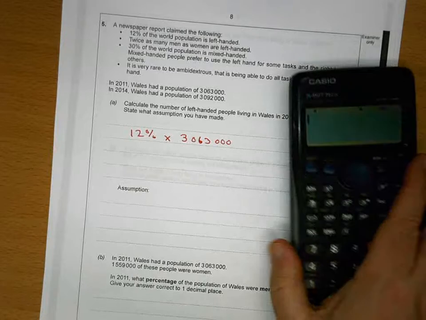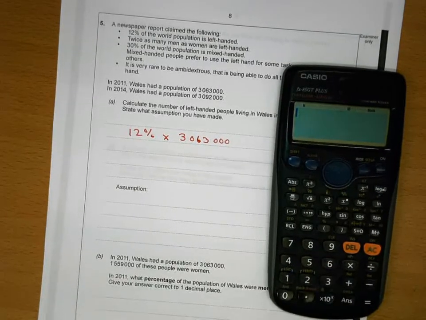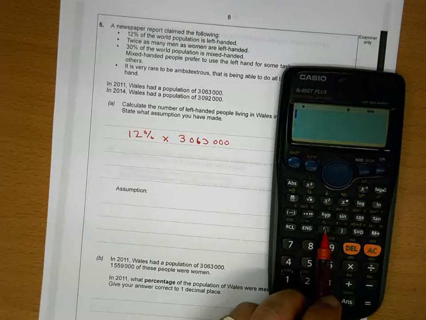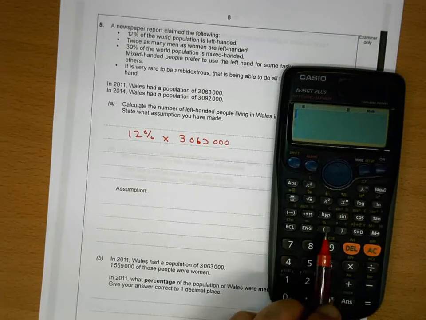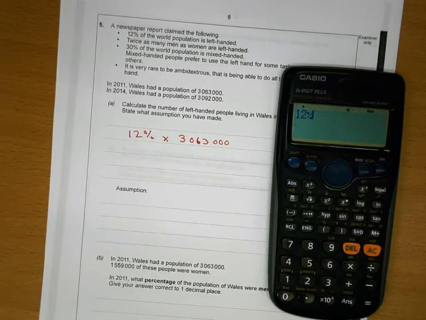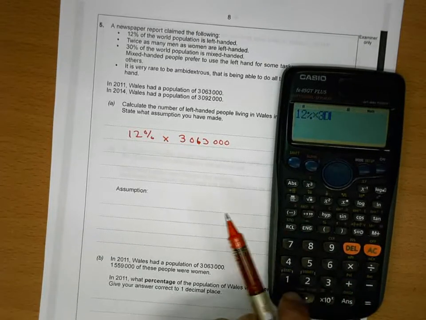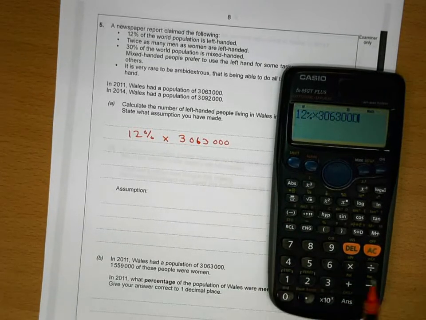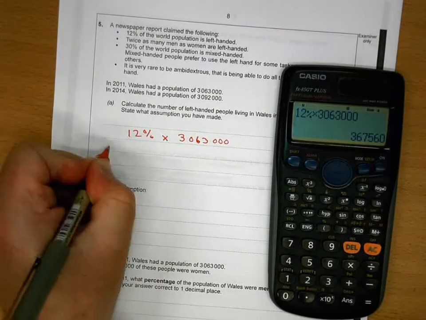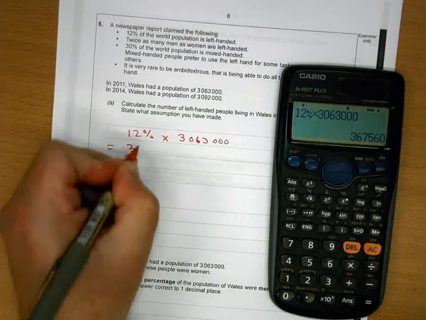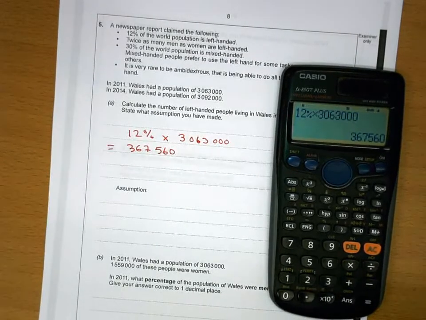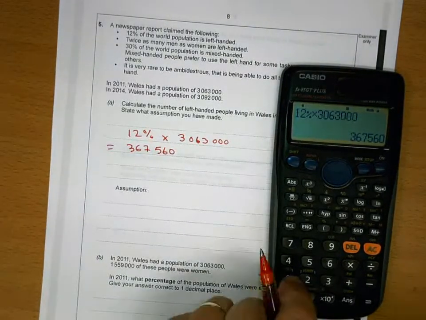So depending on how your teacher deals with this, okay, I use the percentage button, which is above the open bracket. So all you need to do is type 12% times 3,063,000. So that equals 367,560 people.